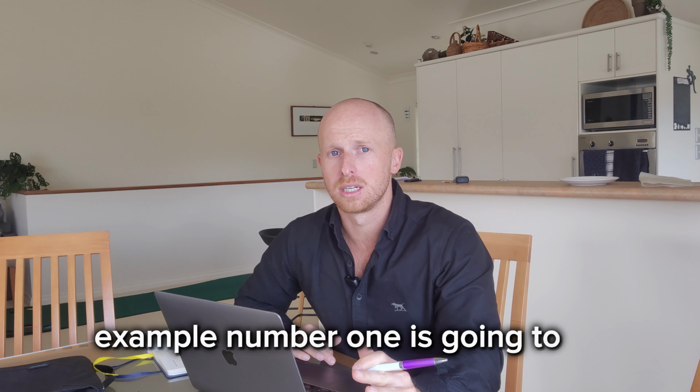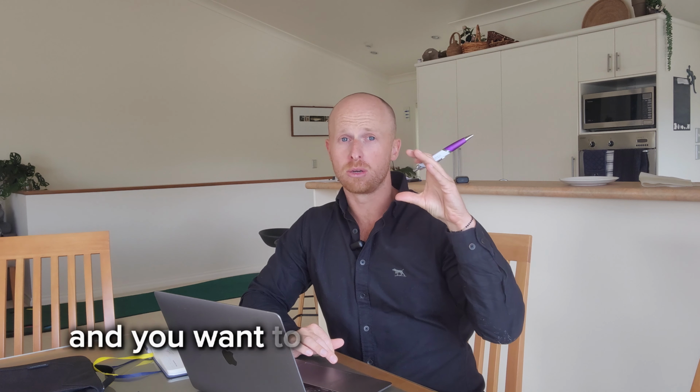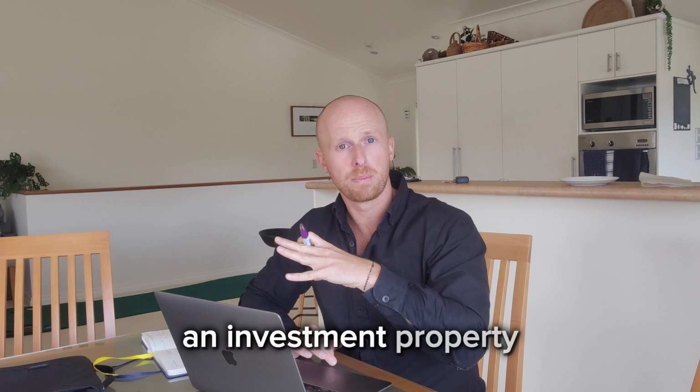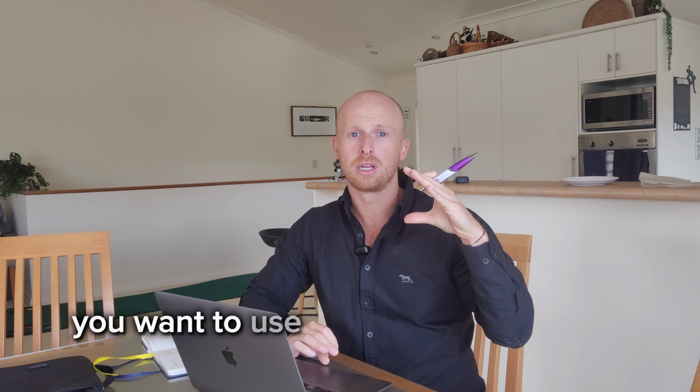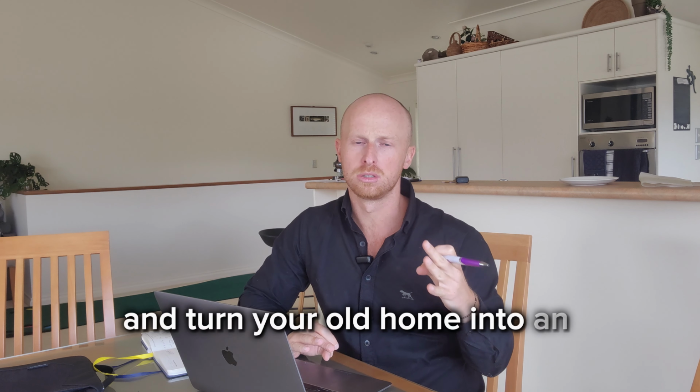Example number 1 is you own your own home already and you want to use your equity to buy an investment property. Example number 2 is you own your own home already. You want to use equity to buy another home and turn your old home into an investment property.